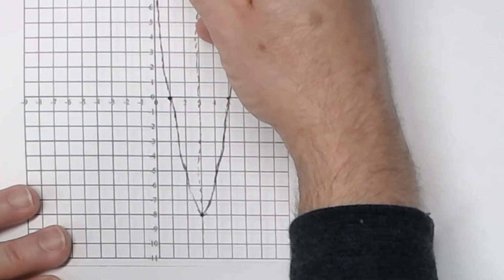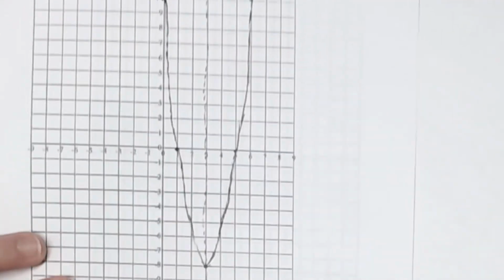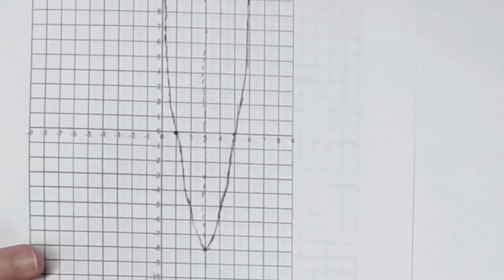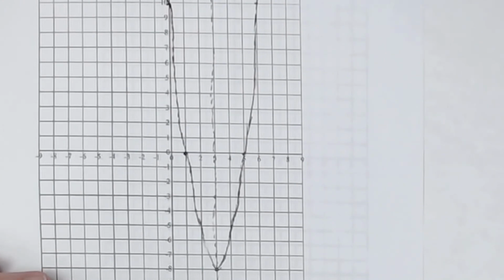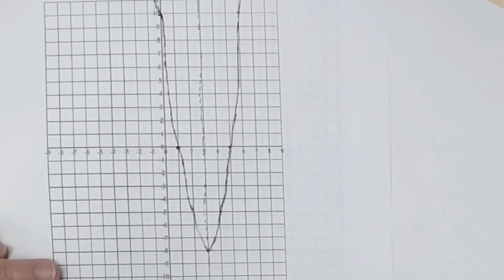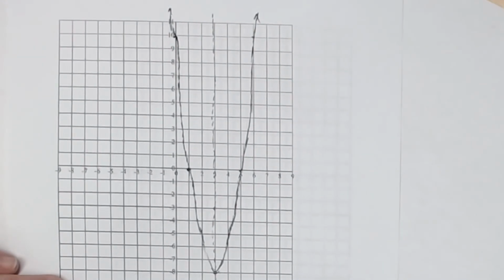Oops. All right. I could have done a little bit better. But something like that. Okay? And that's it. So there's your graph. See how it looks? Let me go ahead and see if I can decrease the size without messing this up. We'll see. Okay. So that's what your graph looks like.